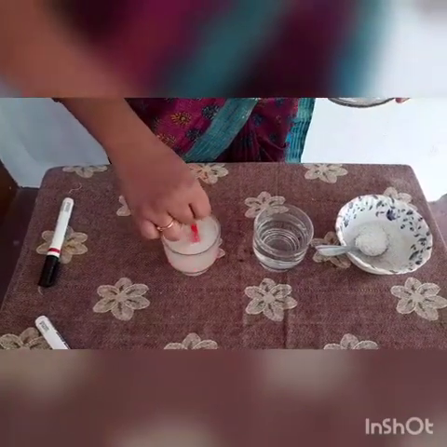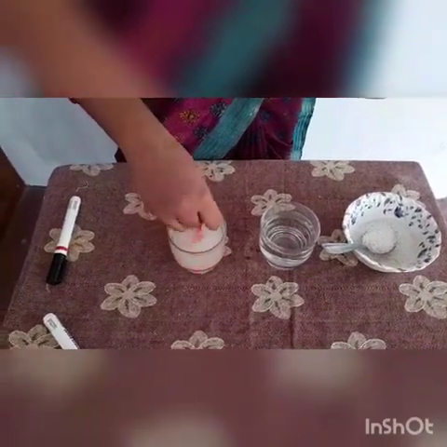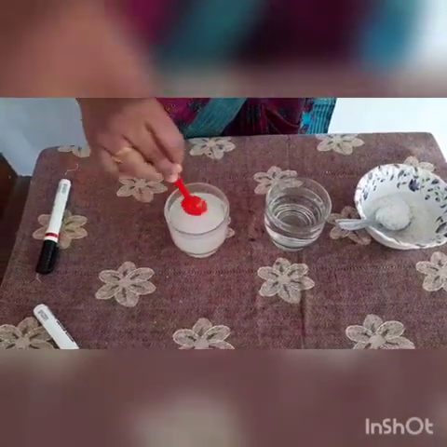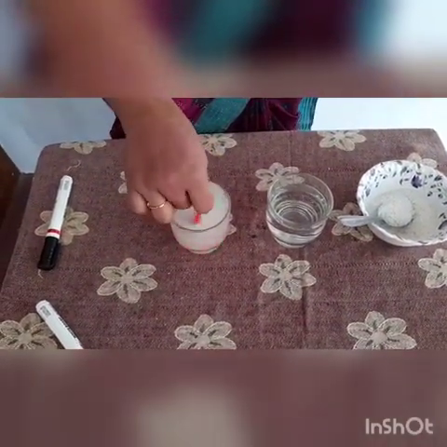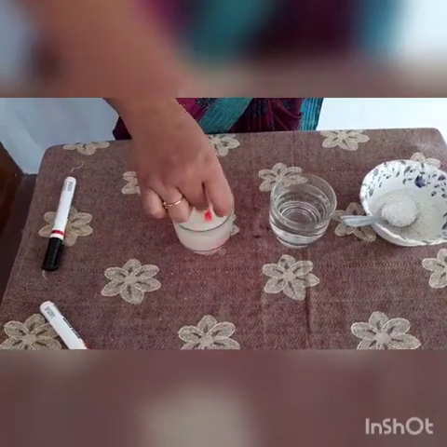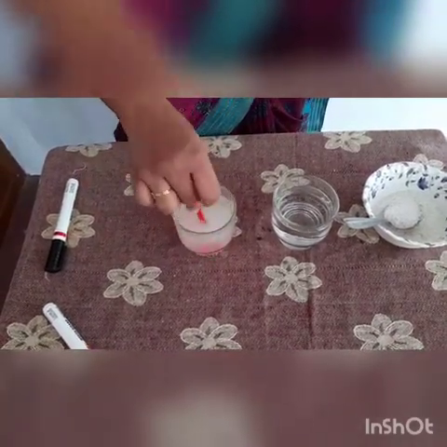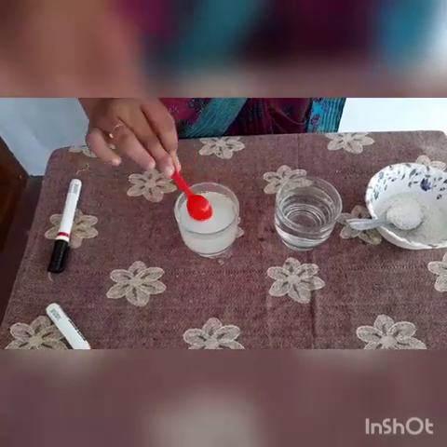What can you observe from this? The salt is dissolving in water. Salt completely dissolved in water.